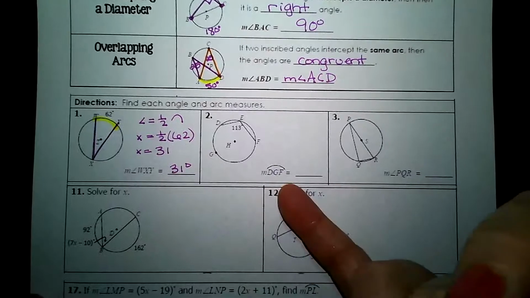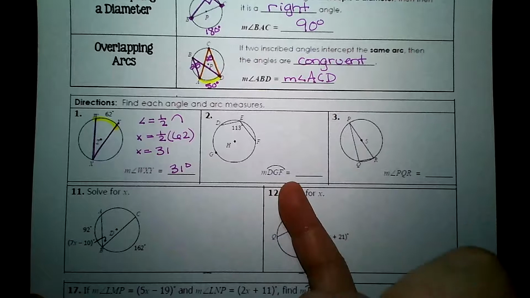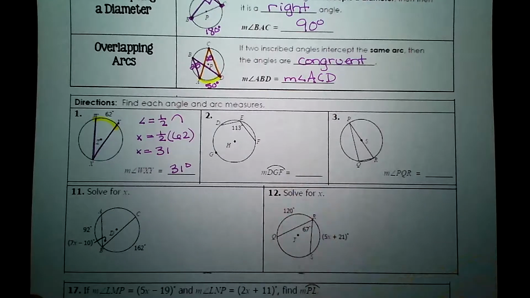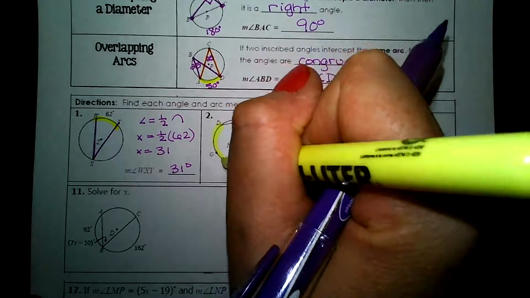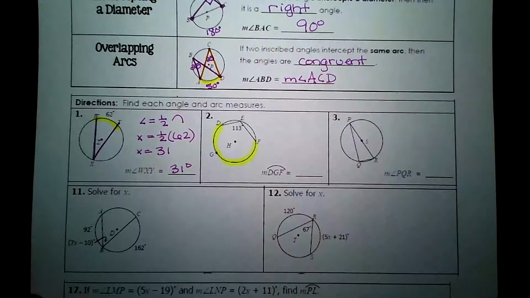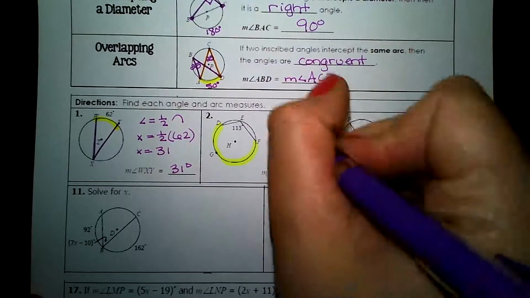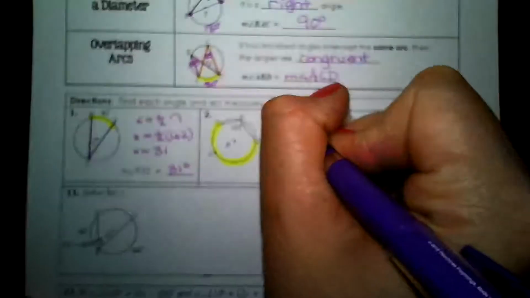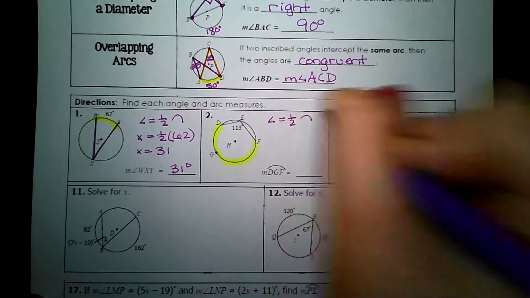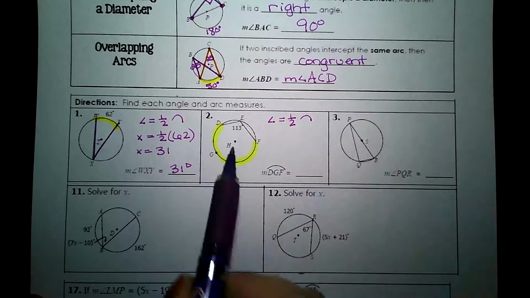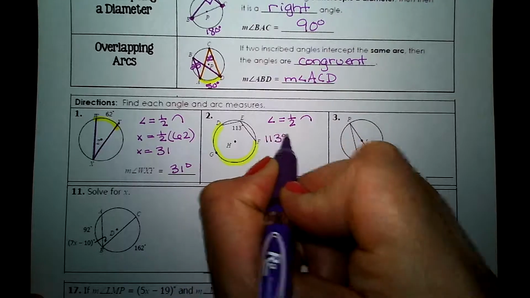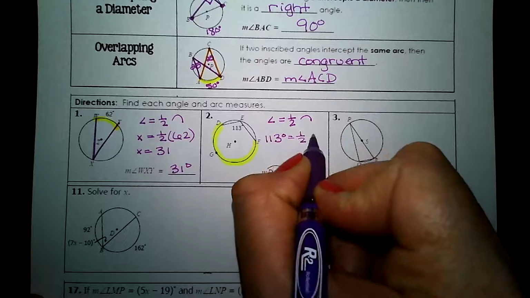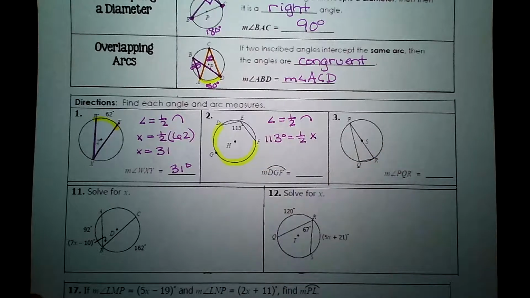All right, let's switch it around. Check it out. Now we're not looking for the angle. Now we're looking for the arc. We are looking for arc DGF. It's a major arc. It's really big. Following the same pattern, the angle is equal to half of the arc. This time we know that the angle measure is 113. What we're trying to find is the arc, so I put an X where the arc is.